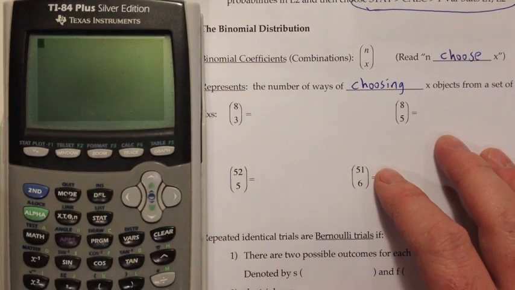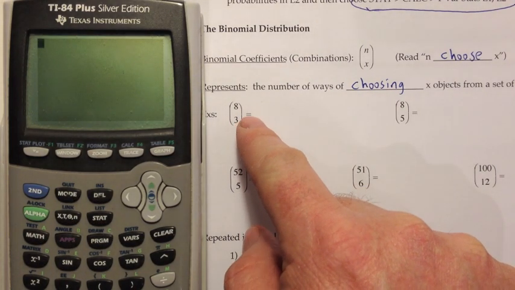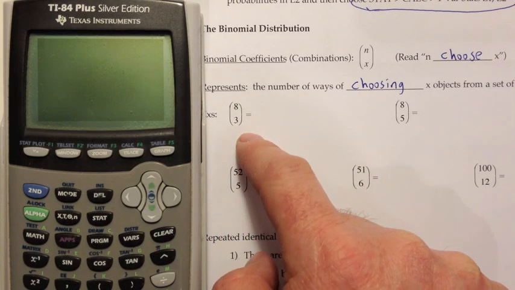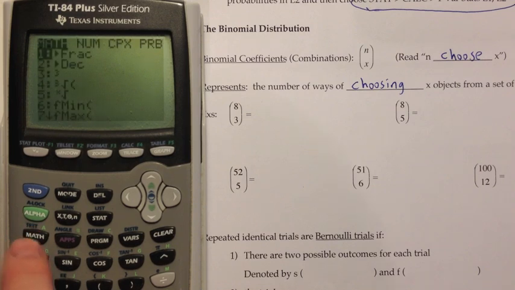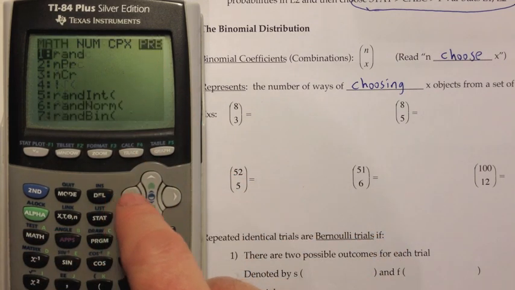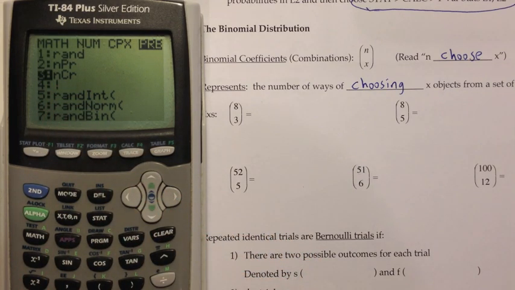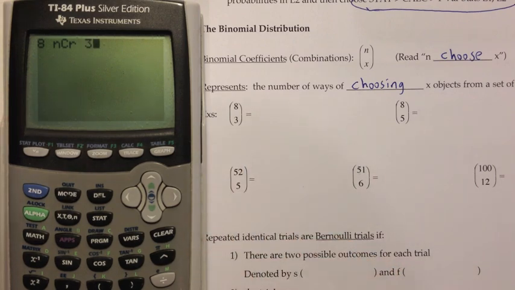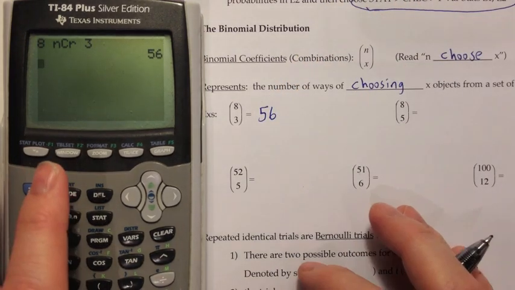But the way you calculate that on the calculator is fairly simple. You have to type things just like you'd say them. So since this is 8 choose 3, we're going to hit the 8 key first. And then for choose, we have to hit a couple buttons. We have to hit the math button, and then go over to the probability menu, and then the choose is the nCr right here, number 3. So I've done the 8, now I'm doing choose, and then I would type the 3, and it would tell me that there's actually 56 different ways of choosing 3 things from a group of 8.